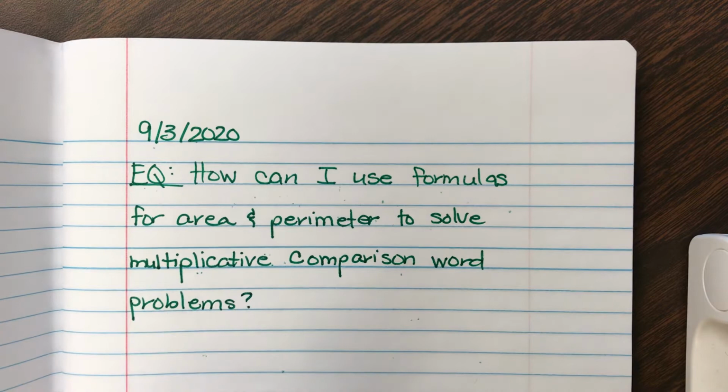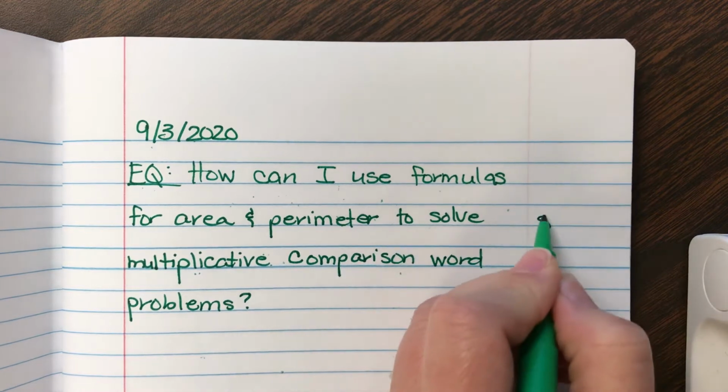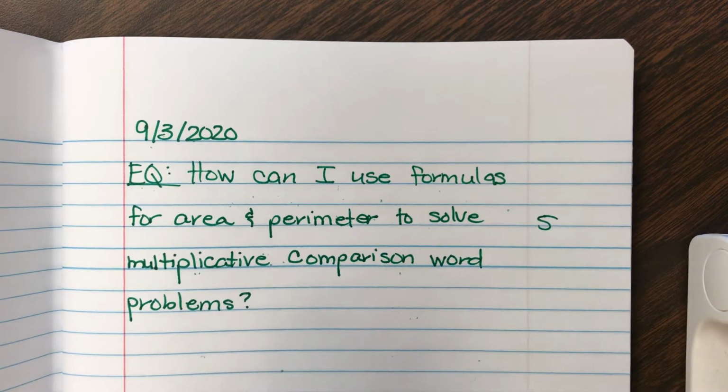So I'm looking at Bazinga words, and 1, 2, 3, 4, 5, at least 5. So go ahead and pause real quick, get this written down, and then see if you can figure out what those 5 Bazinga words are. All right, so we're back looking at those 5 Bazinga words.